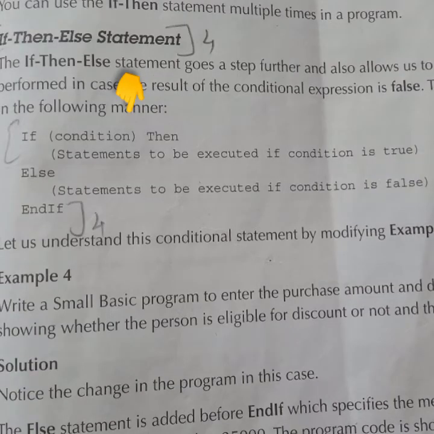Here, see, if condition then statement to be executed if the condition is true, else if the condition is false, execute these statements. So here one condition is given after if.